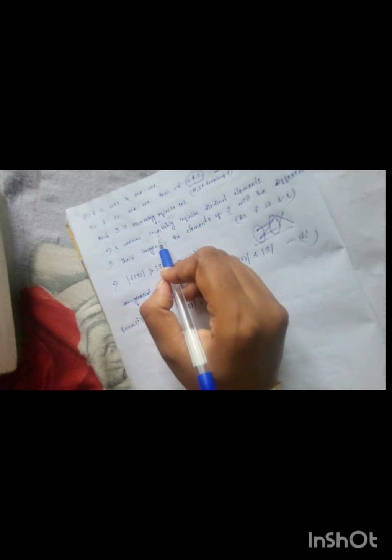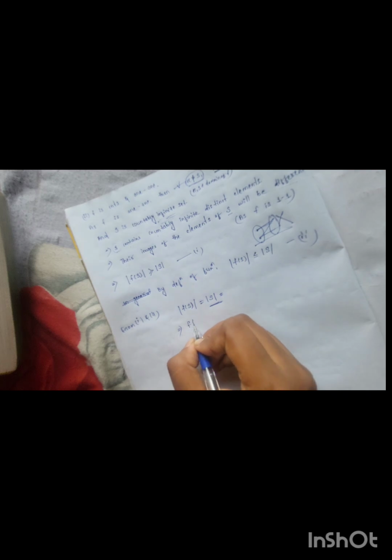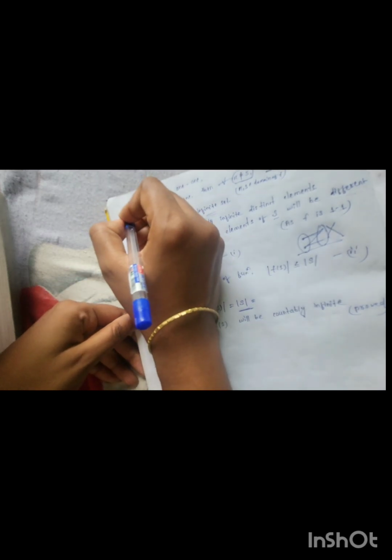From I and II, what can you conclude? From I and II we can conclude that |f(S)| = |S|. The cardinality of S is countably infinite, that implies f(S) will be countably infinite. So here we proved these things. So the answer will be: B is correct. Sorry, I wrote option B; option 2 is correct. Okay, option 2 is correct.